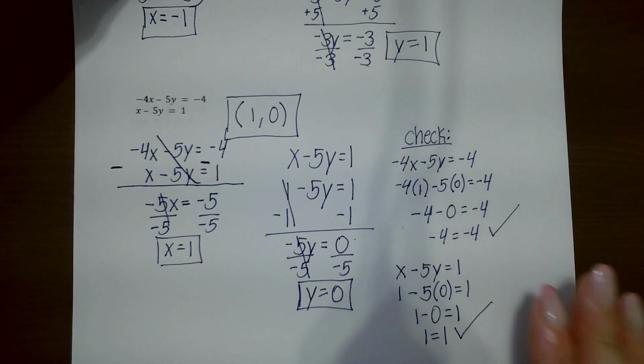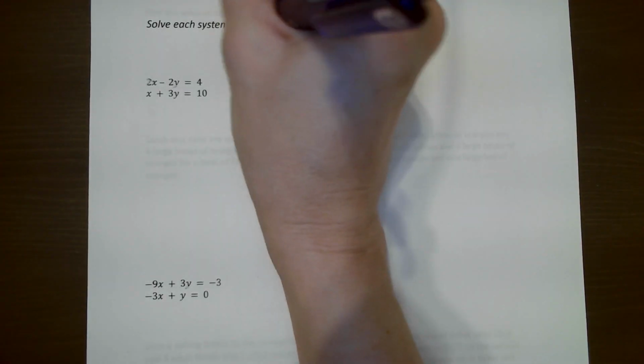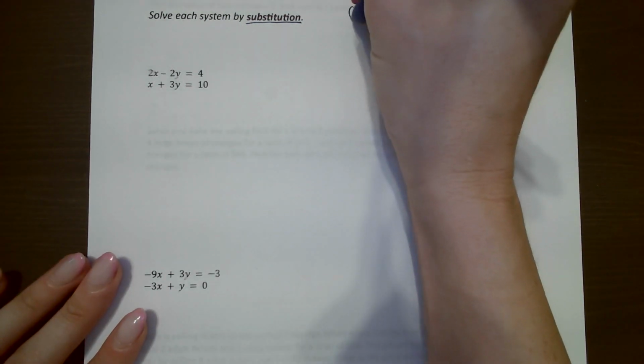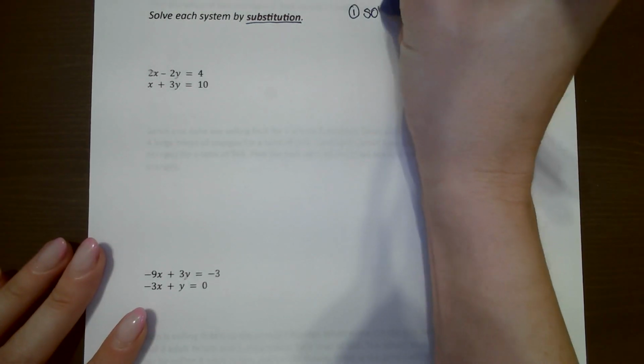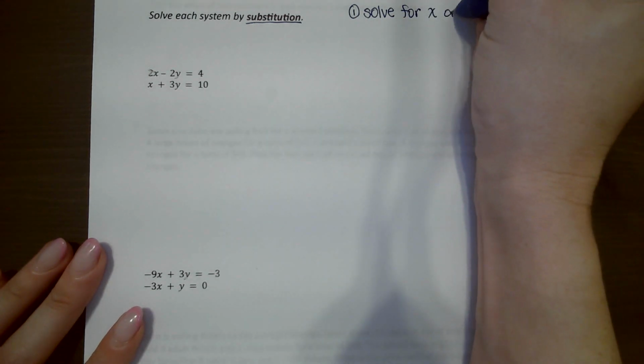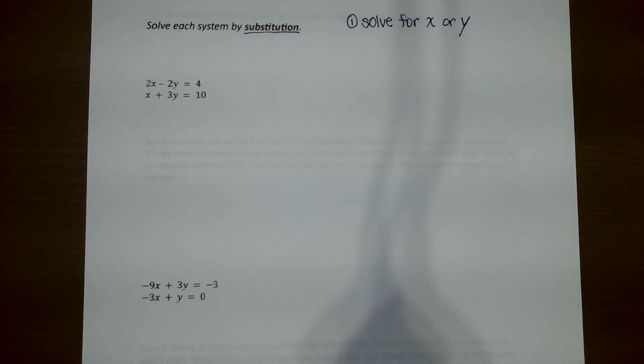All right, so that's elimination. Now let's use our third method that we've learned, which is substitution. Now with substitution, we're not going to eliminate any variables. We are going to first solve for x or y. It really doesn't matter which variable you start with. It will just depend on what the equations tell you.